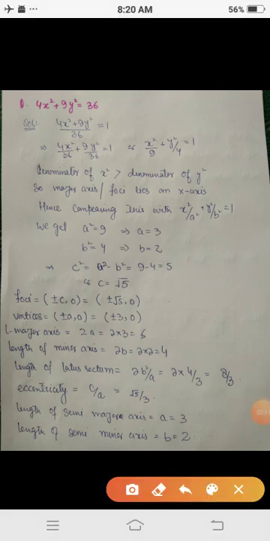Dear students, yesterday we discussed the standard equations of the ellipse, how to find the coordinates of the foci, vertices, latus rectum, and eccentricity of the ellipse, which are in standard forms. Now let me consider another equation like 4x square plus 9y square equals 36.